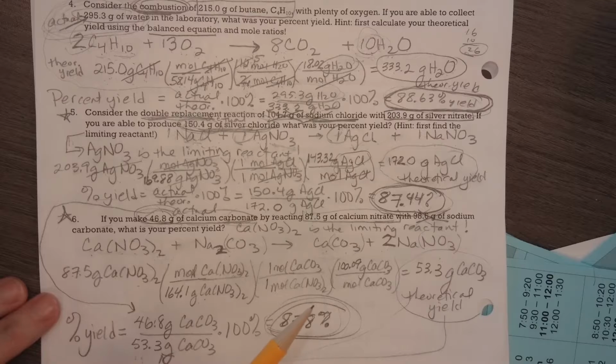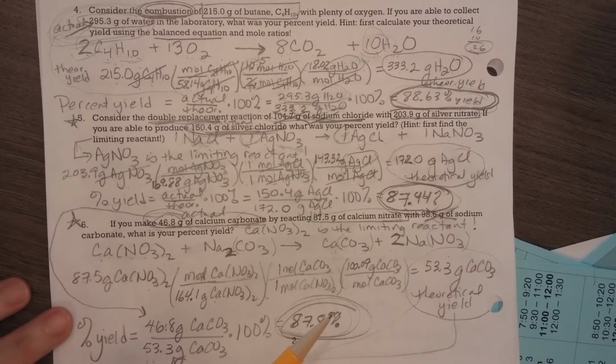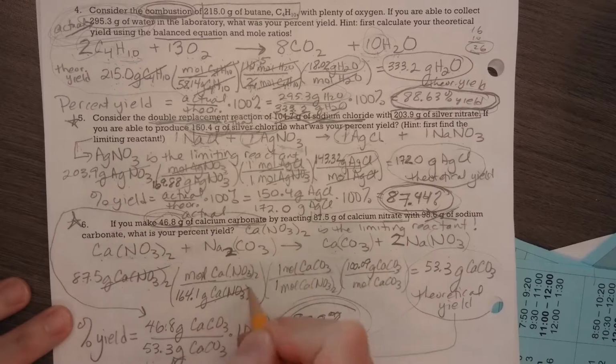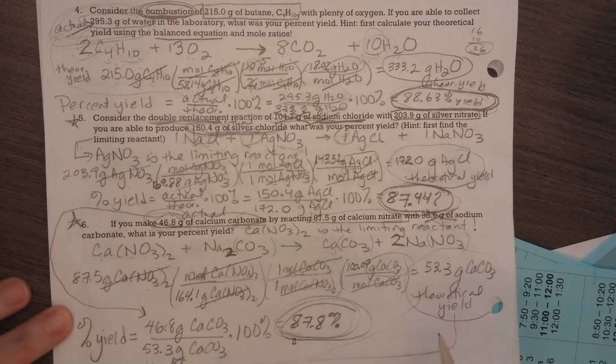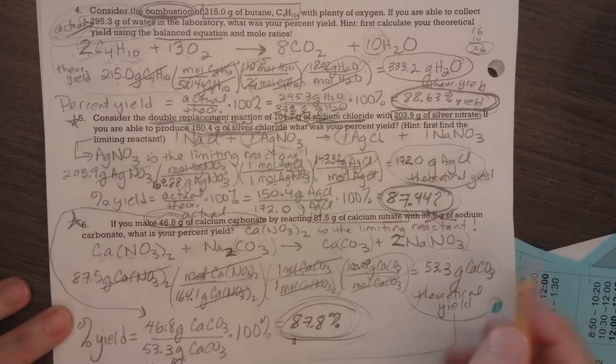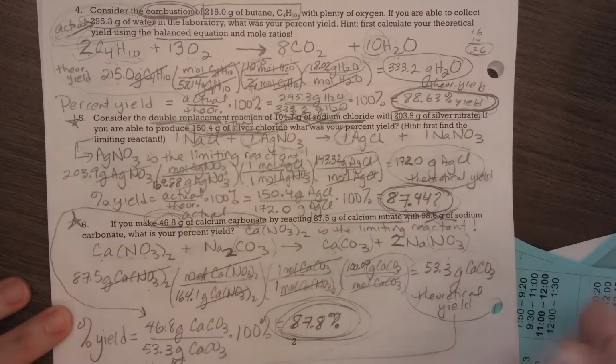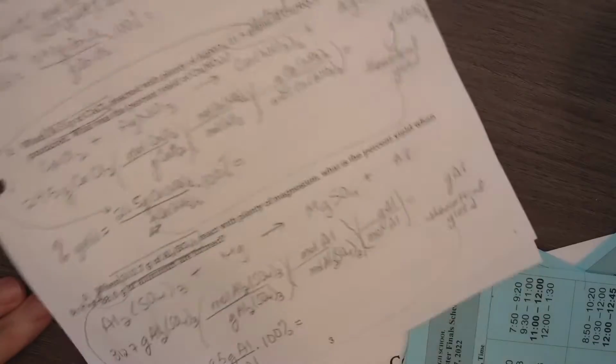And if you want to pause the video right now to check your answers, to make sure that you have all of the work, that you show things here. I'm going to show these things dividing out so that we get units. It's really important that our units divide out. And so these are our percent yields on these problems.